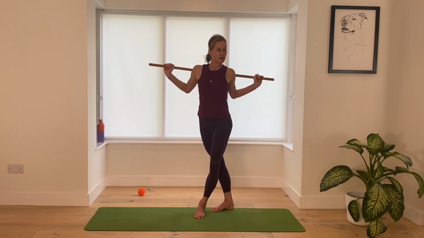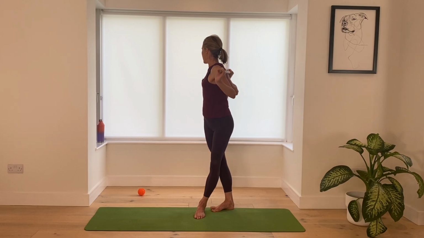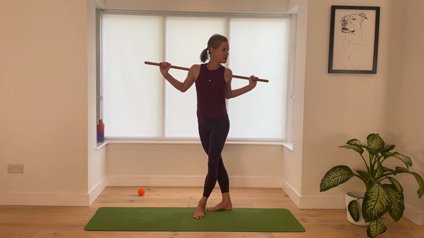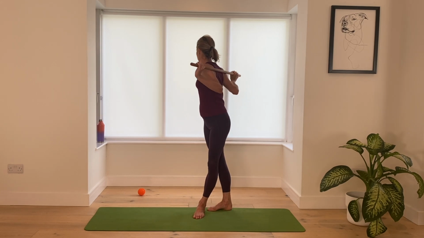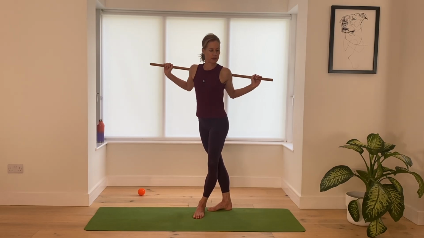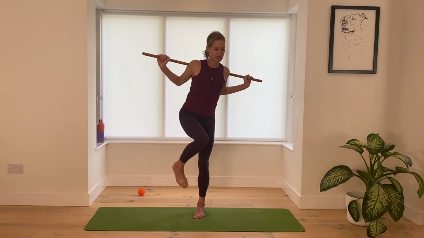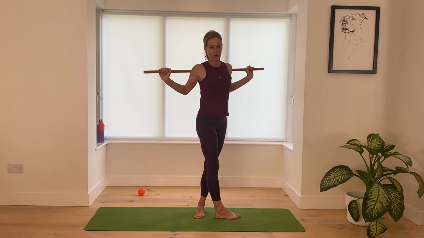You've got to squeeze those glutes, activate and exhale. Finish off with one more, breathing in and exhale.